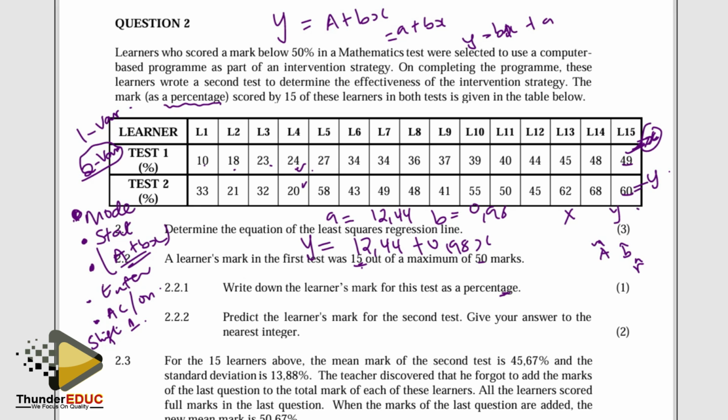So what is 15 out of 50 times 100? That's 30%. They said write down the learner's mark as a percentage.